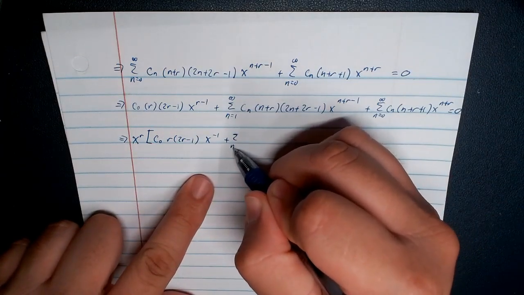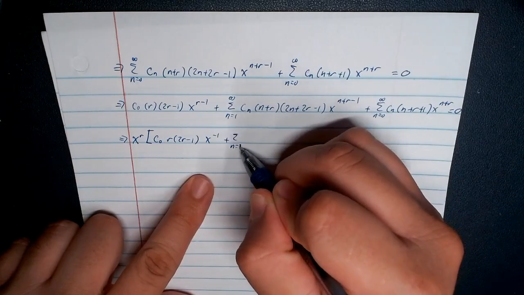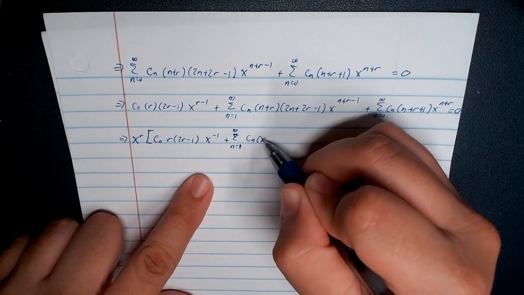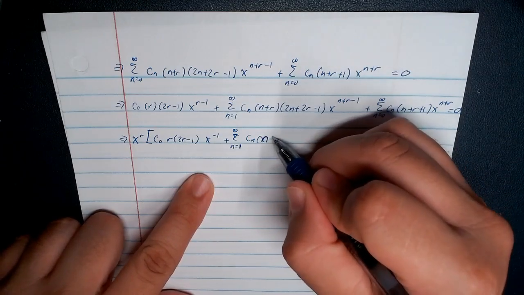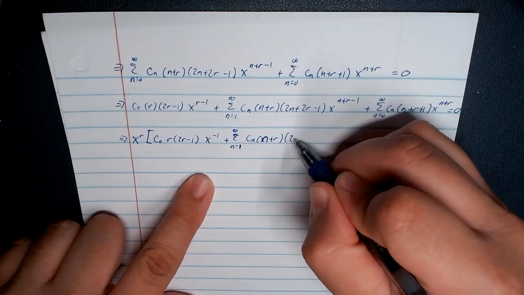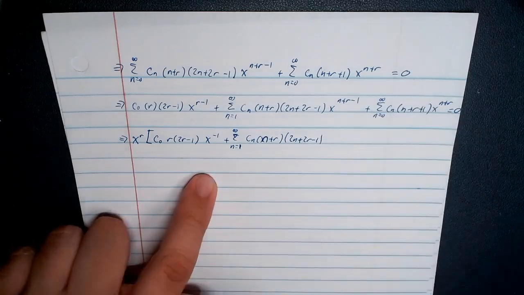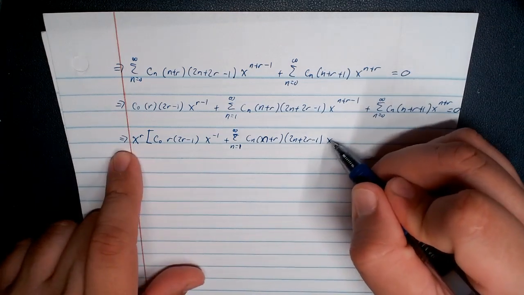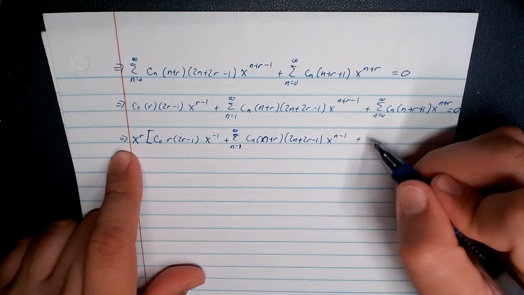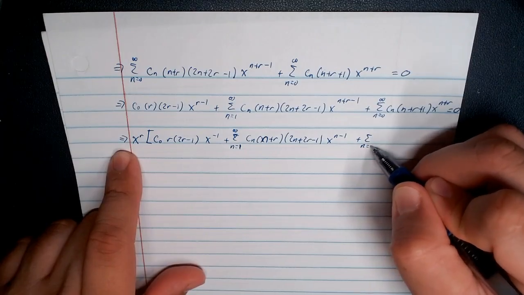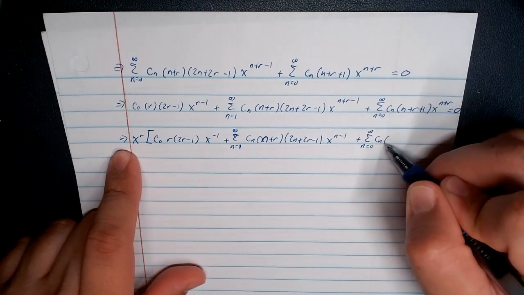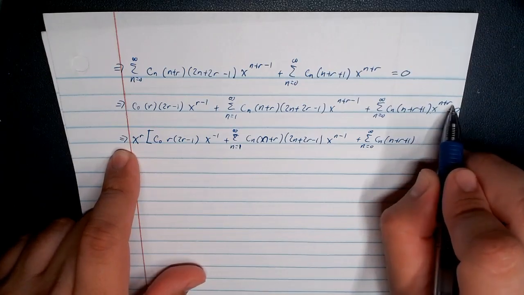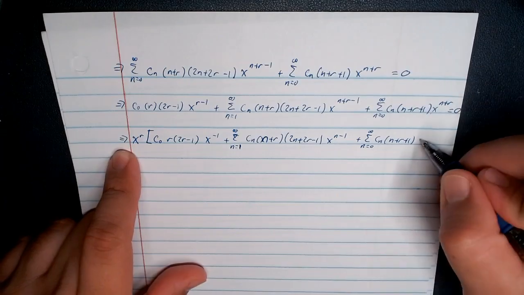Plus the sum from 1 to infinity of c sub n times n plus r times 2n plus 2r minus 1, x to the, and again I'm factoring out the x to the r, so now I just have x to the n minus 1. And then here, sum as n goes from 0 to infinity, c sub n, n plus r plus 1. And again, I'm factoring out x to the r, so I'm just left with the x to the n.